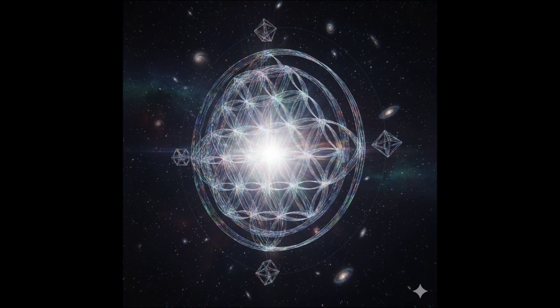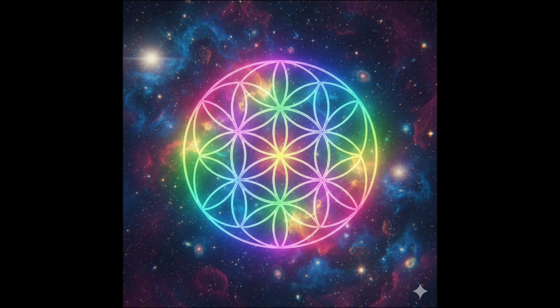And number four is harmony and balance. Its symmetry reflects the balance between masculine and feminine energies, the physical and spiritual worlds, and chaos and order. In sacred geometry, the flower of life isn't just a symbol, it's a mandala of the universe.